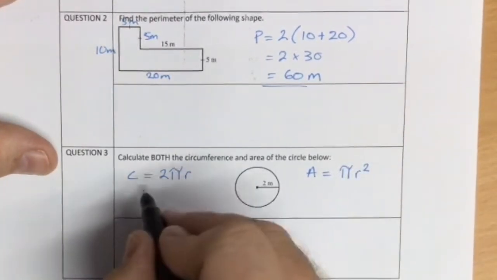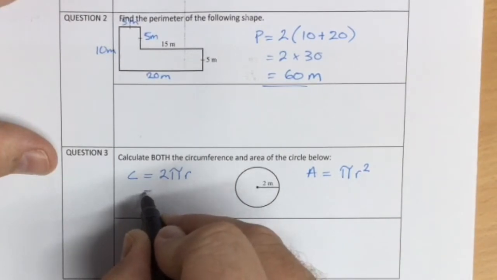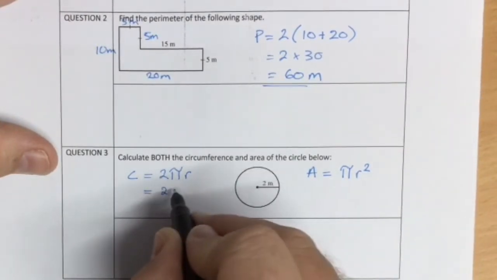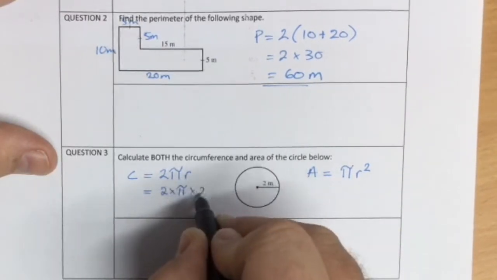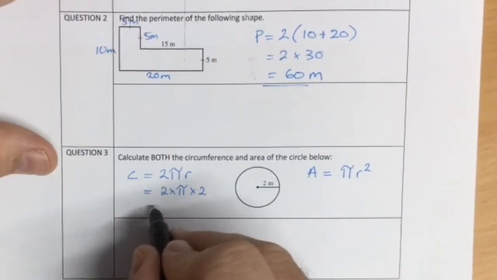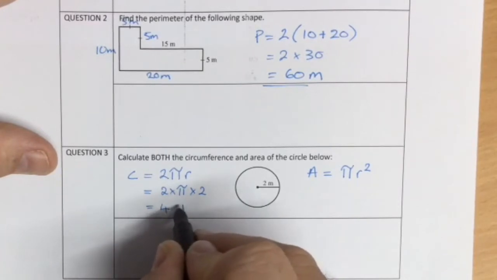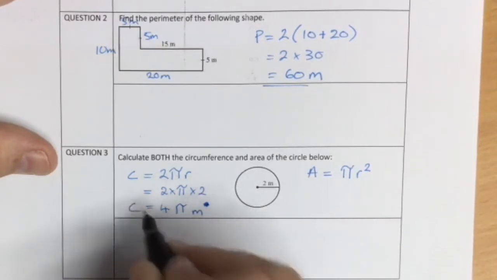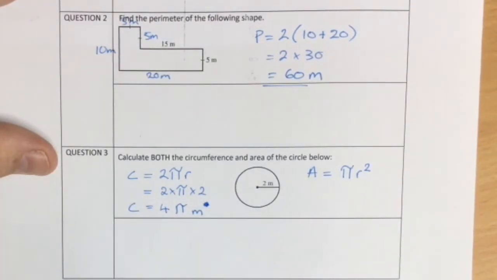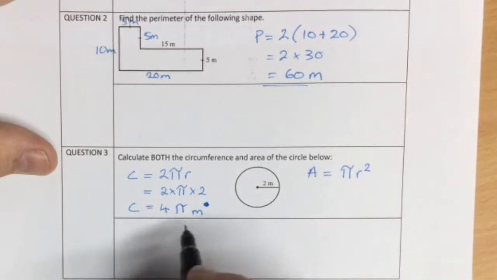Let's go ahead and put those values in. So this is 2 times pi times the radius, which is 2. And we can do this in any order. So the answer is actually 4 pi. Our units are meters, not squared, because it's just a distance. However, that's how you'd answer it if you didn't have a calculator.